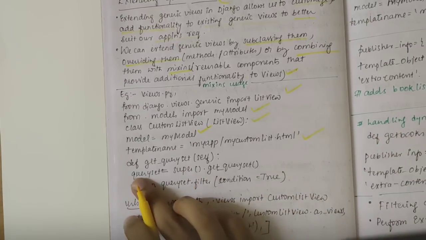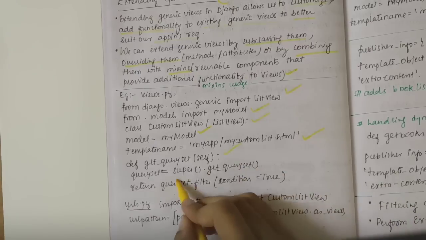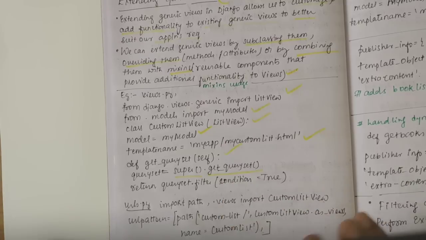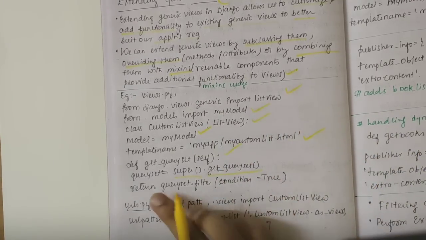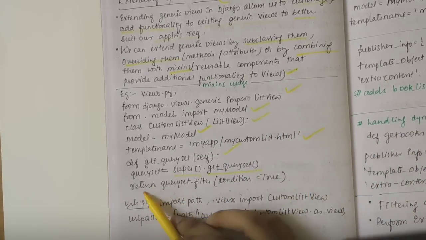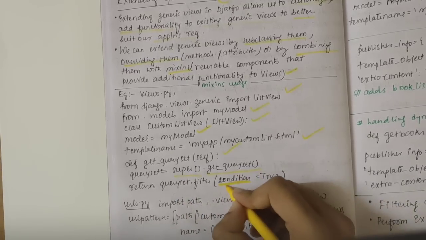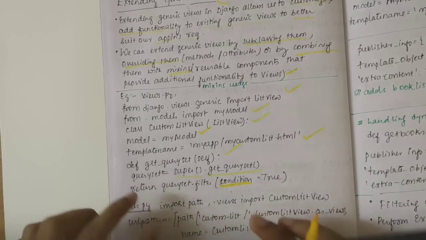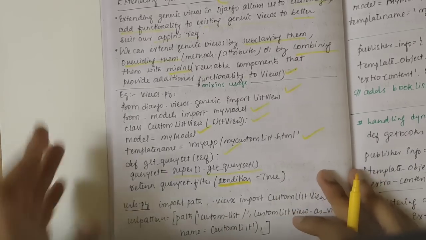Then I'm defining get_queryset. So queryset is equal to super().get_queryset(). That is, with super, all the components would be present, stored in the queryset. After that, return queryset.filter. Here you can write some condition, is equal to True. That is, the queryset is filtered depending on a particular condition. This was about the views part.